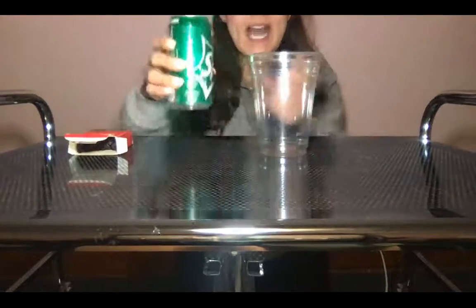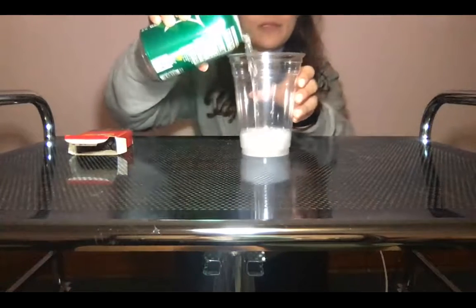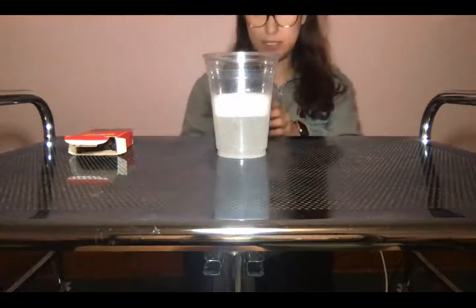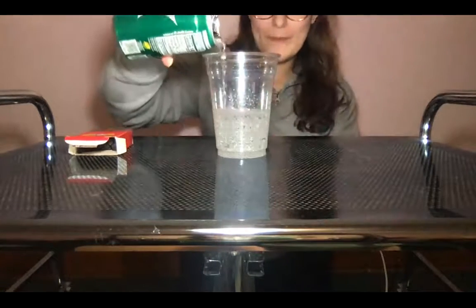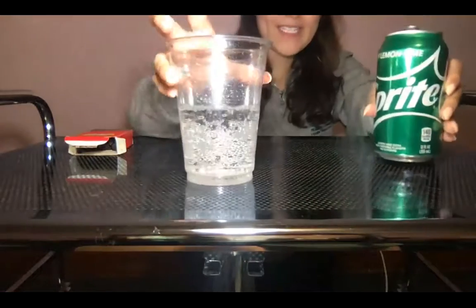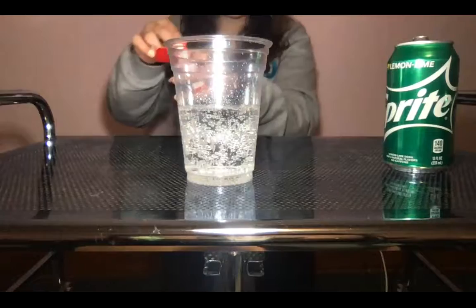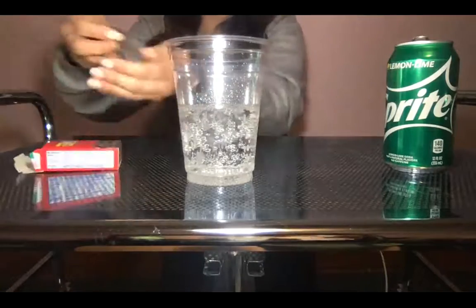Step 2 said pour some soda into the cup. There we go. Maybe I'll pour a little bit more. Perfect. Then we have to drop 6 raisins into the soda.